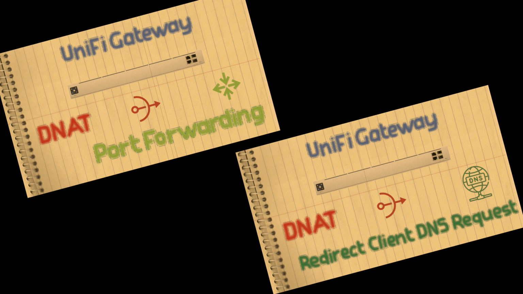The first scenario is very simple. We just want to give a single device in a particular VLAN the internet access. All other devices in the same VLAN will not be able to access the internet. Let's see how we can do that using SNAT.